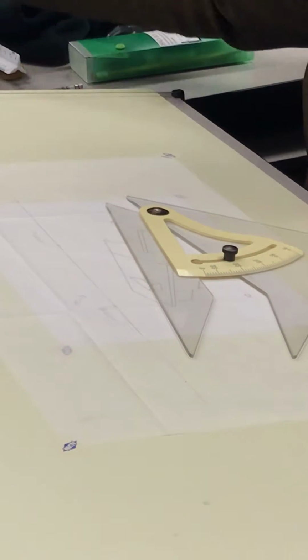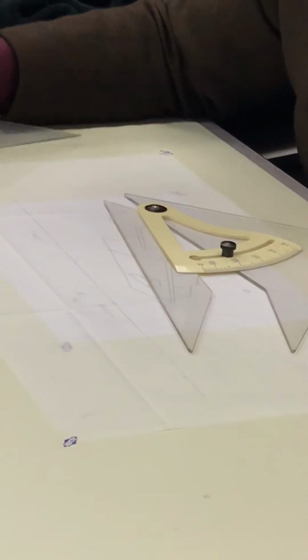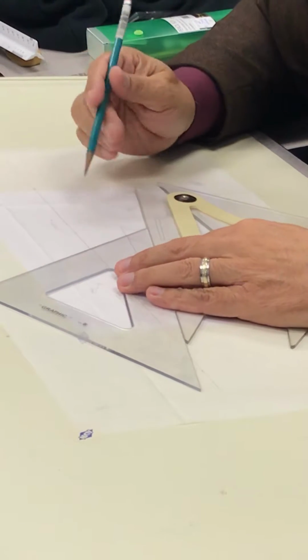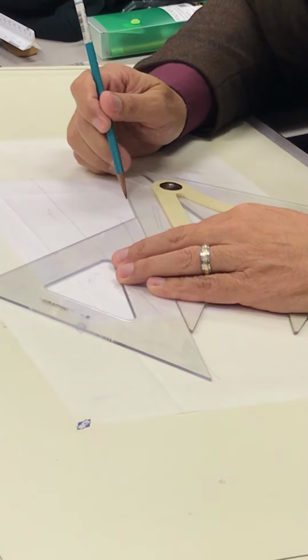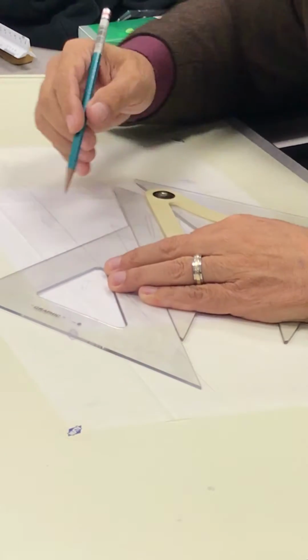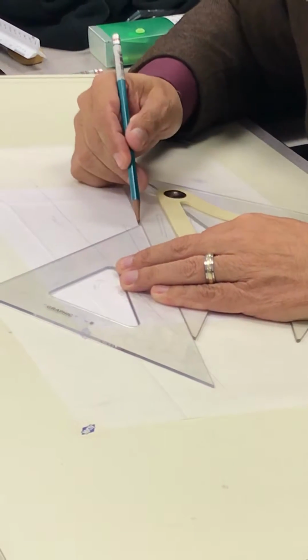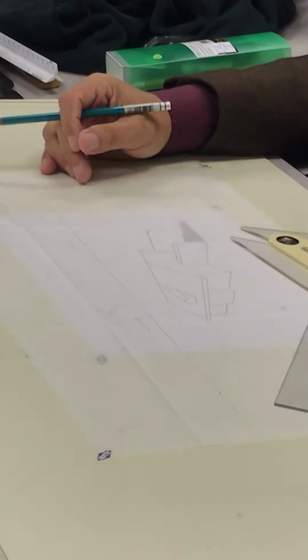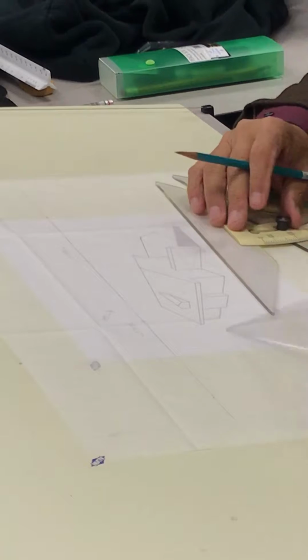Actually, that's one way of doing it, but what you can do also is like this, right? And you line this point with this one right here, and you line that point with that one right there. And there it is. See that? See what's happening with that?